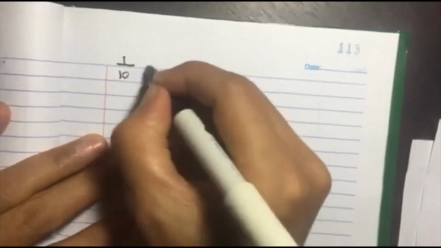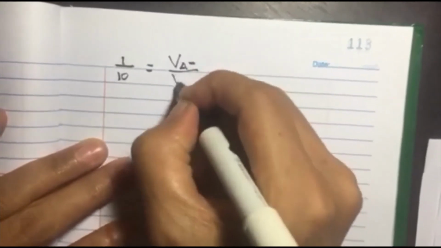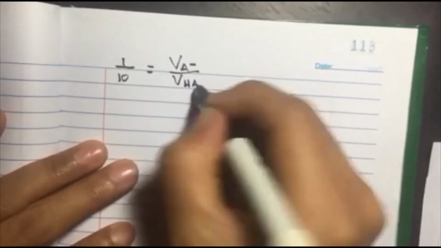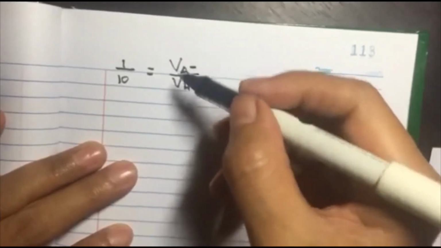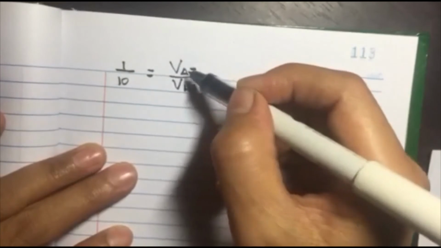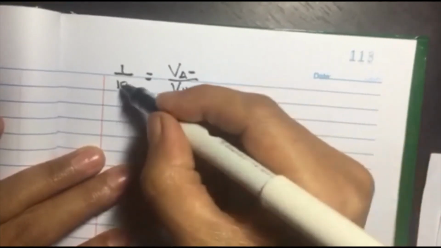Okay, so our running equation is 1/10 is equal to the volume of the conjugate base over the volume of the acid. From this equation, we can say that for every 1 part of conjugate base, you have 10 parts of the acid.